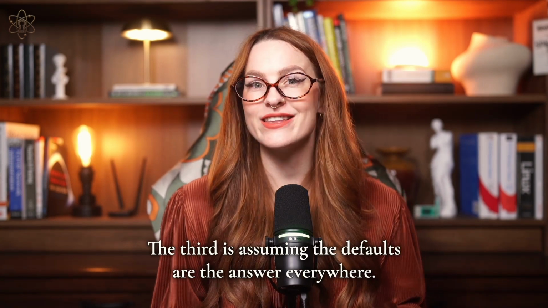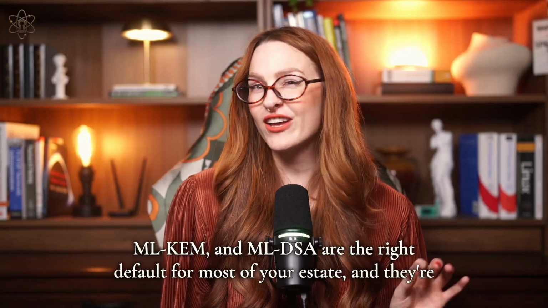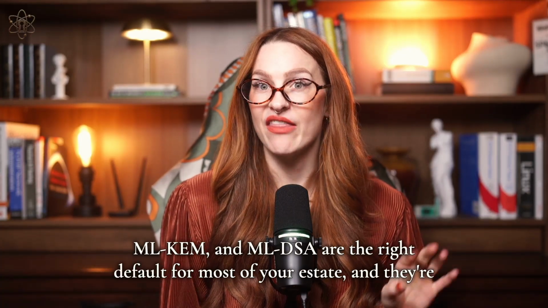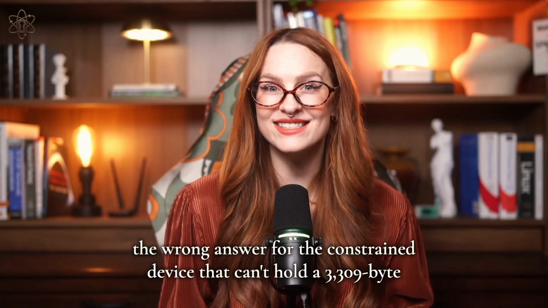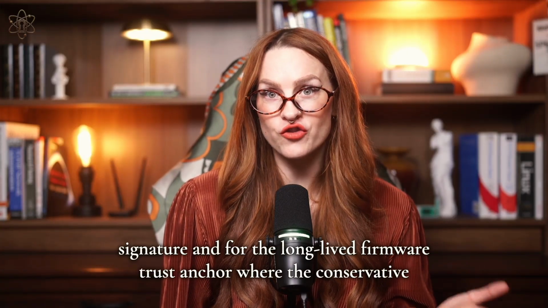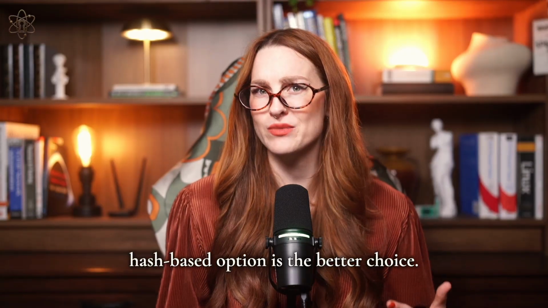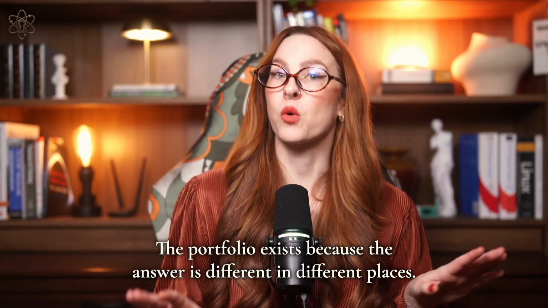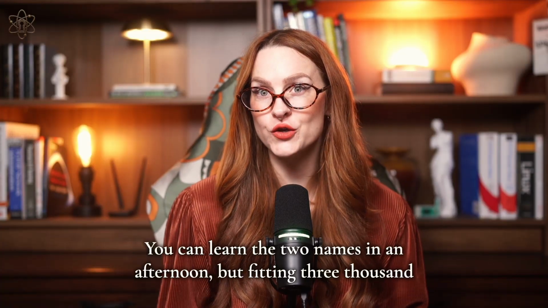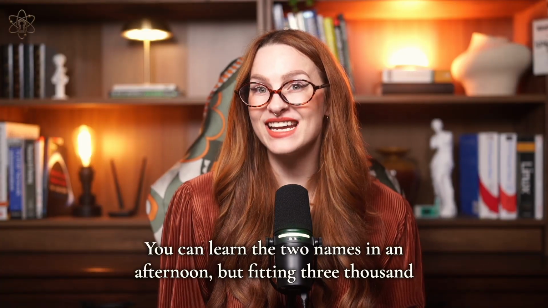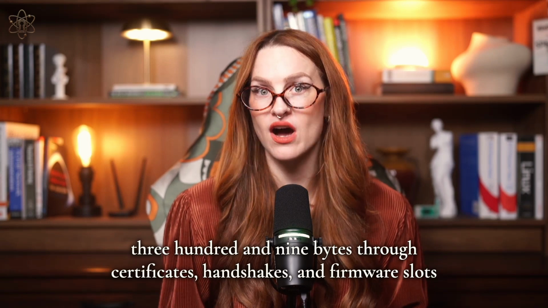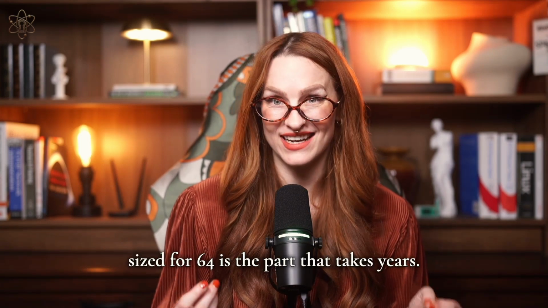The third is assuming the defaults are the answer everywhere. ML-KEM and ML-DSA are the right default for most of your estate, and they're the wrong answer for the constrained device that can't hold a 3,309 byte signature, and for the long-lived firmware trust anchor where the conservative hash-based option is the better choice. The portfolio exists because the answer is different in different places. You can learn the 2 names in an afternoon, but fitting 3,309 bytes through certificates, handshakes, and firmware slots sized for 64 is the part that takes years.